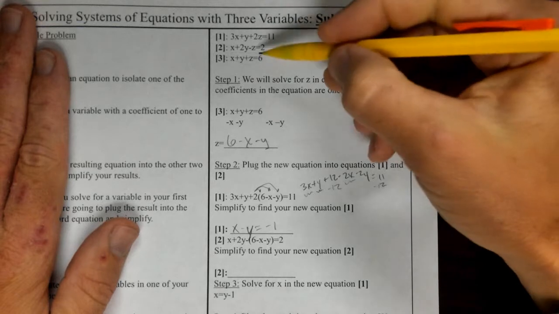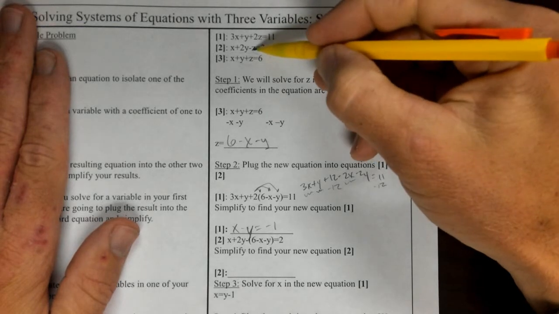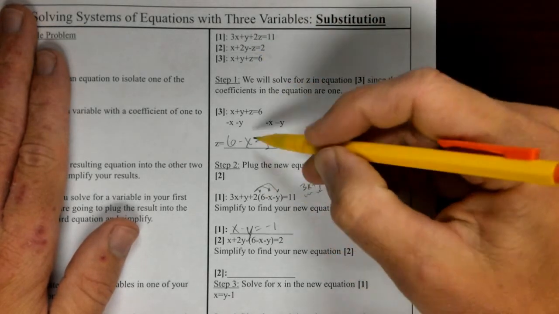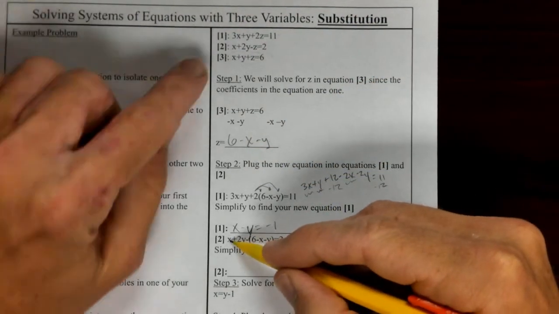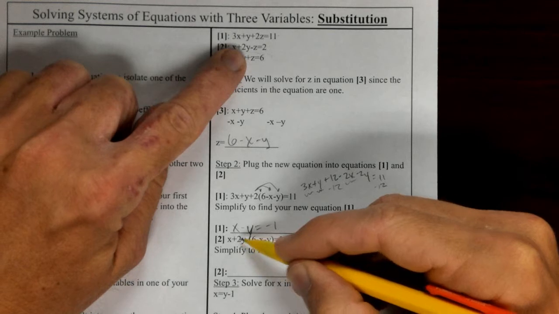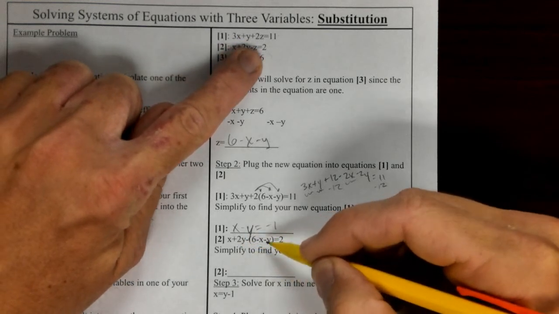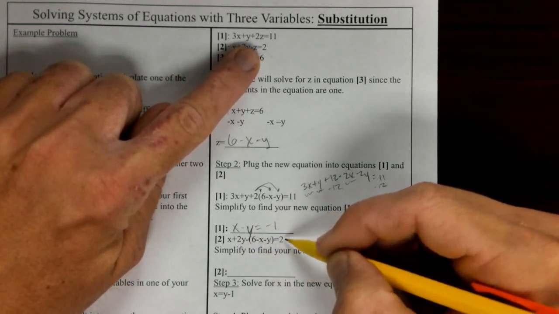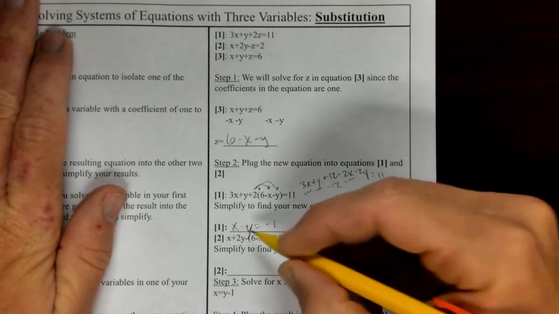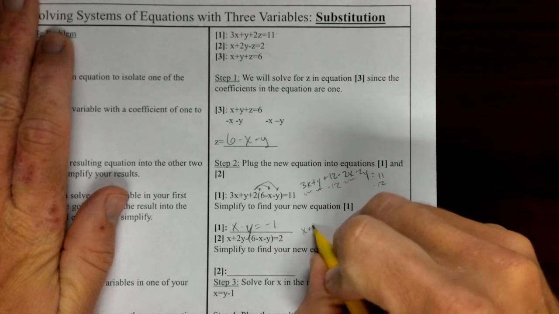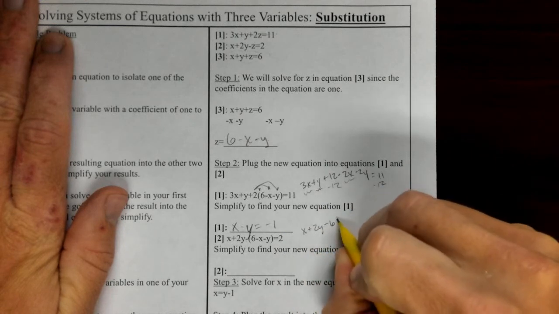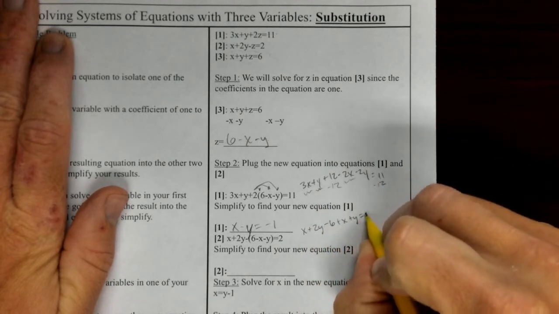Now I'm going to go to the second equation and plug in z also. So what does z equal? z is equal to 6 minus x minus y. So I've got x, second equation, plus 2y minus z. So z is minus (6 minus x minus y) equals 2. Once again, we're going to simplify that equation. We've got a minus sign here, so we need to distribute the negative. So we've got x plus 2y minus 6 plus x plus y equals 2.